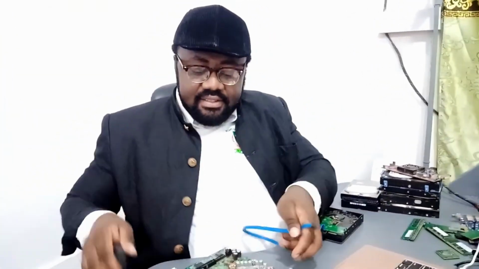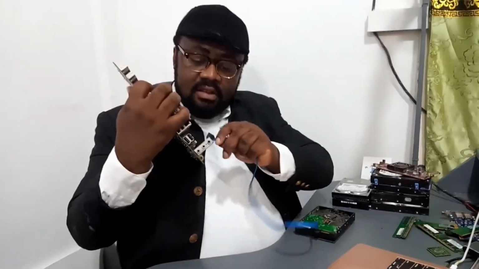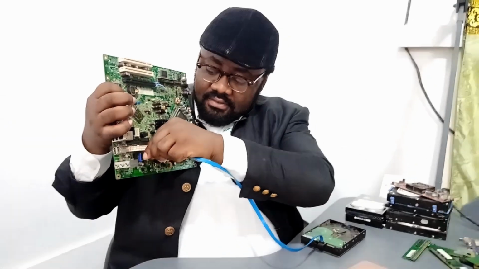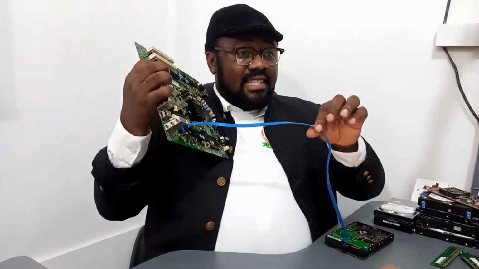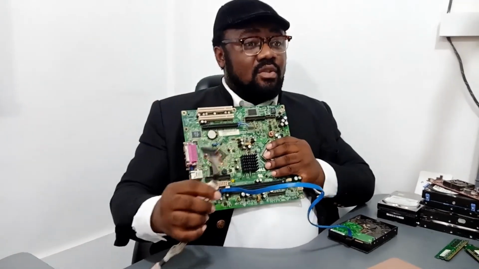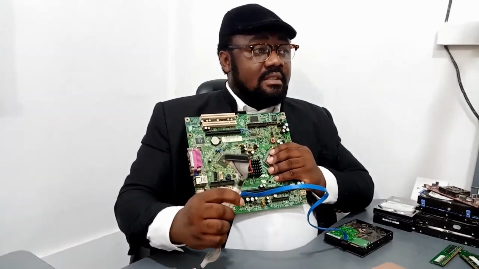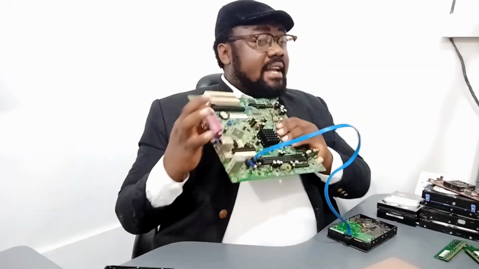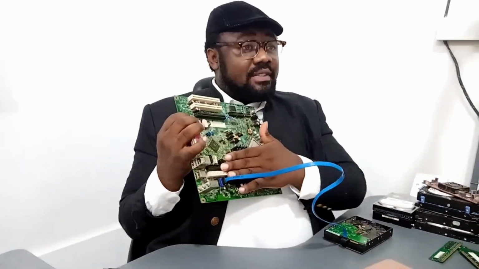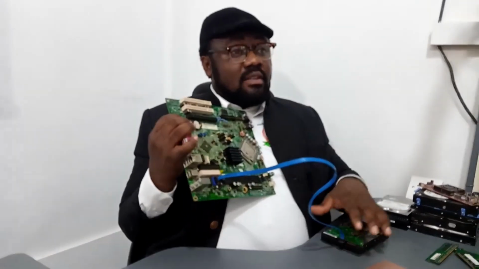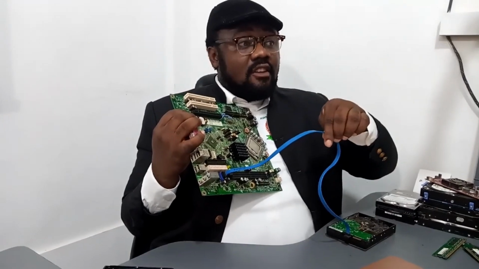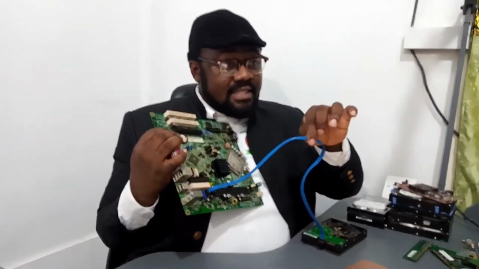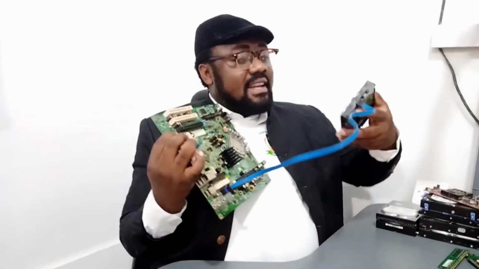Let me remove this one first. On the SATA connectors here. Please, have you seen this? This cable is so much more powerful than this old one. Because we wanted to improve the speed of data transfer from the hard drive onto the motherboard and transfer of data on the computer, we decided to change the technology for data connection, and we introduced the SATA data cable. This is a SATA one. So all hard drives are now SATA hard drives.